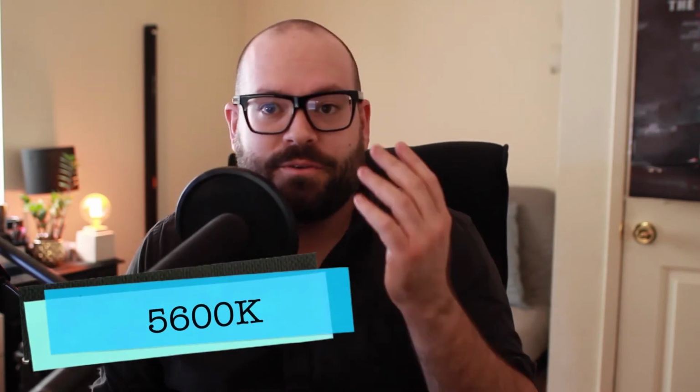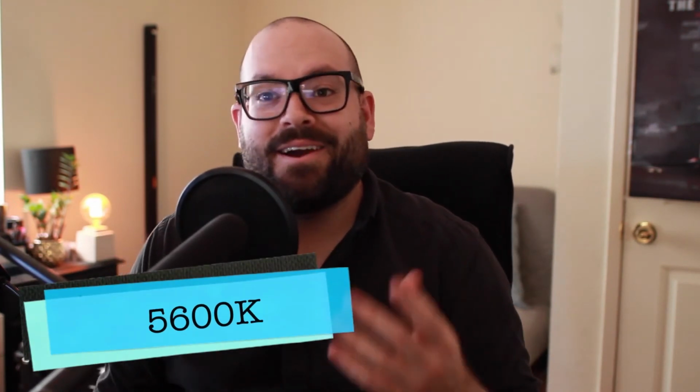Here's the camera set to 5,600 Kelvin, which is daylight. Now, if you look in this room, we're in the shade. So it comes out way too warm. Look how orange everything looks. Look at the color white, it's orange, all this stuff.